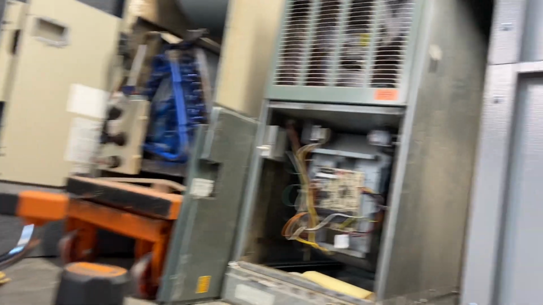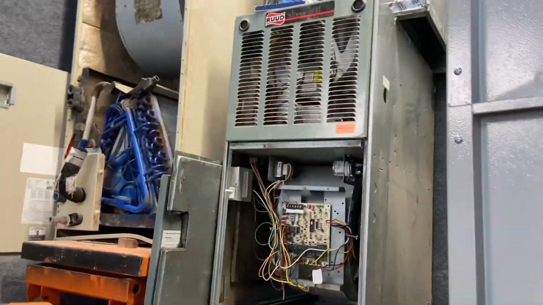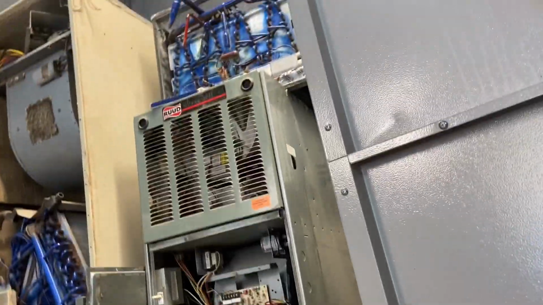One more little thing that we're going to do is we're going to put the camera inside. And we're going to unplug the microphone. So hopefully you can hear the fan motor running. What we're going to do is put the cover back.